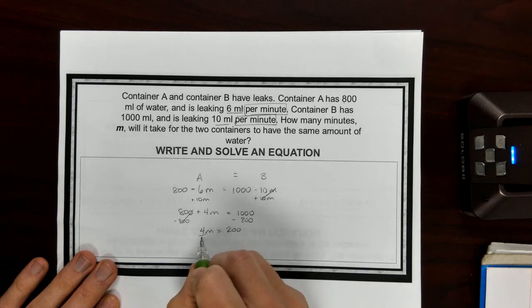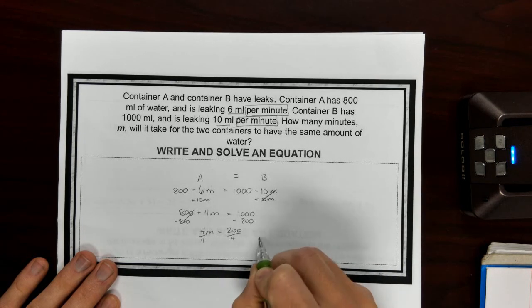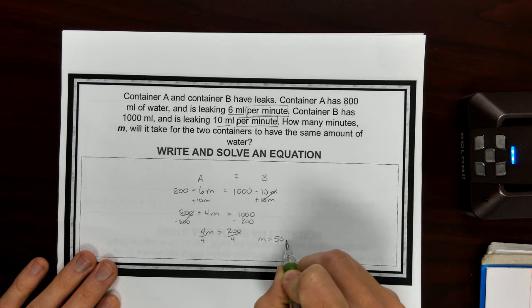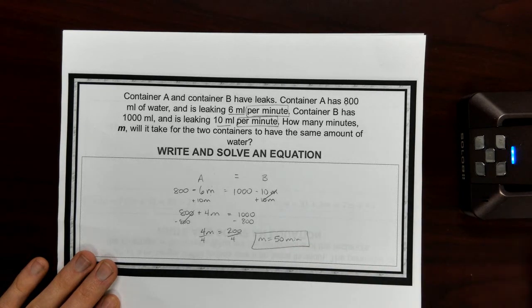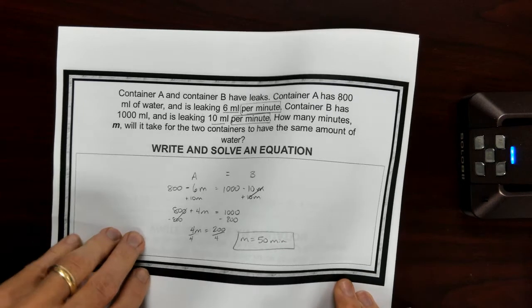And then the last step is to divide by your coefficient. Therefore, m is equal to 50 minutes. So after 50 minutes of leaking, the two containers will have the same amount of water. Okay, let's go to another example.